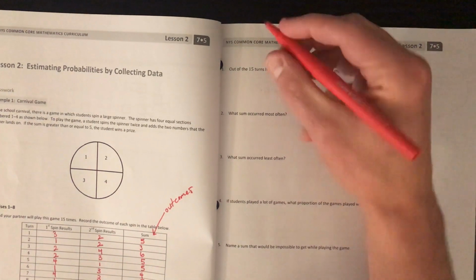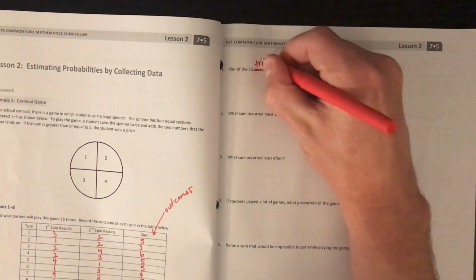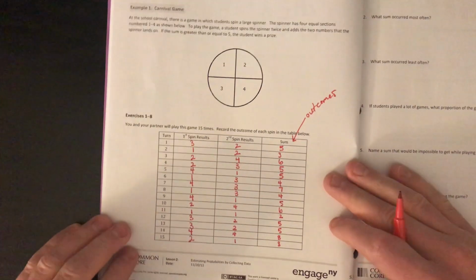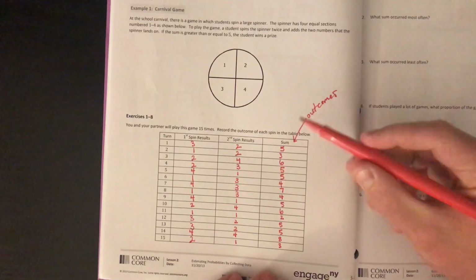All right, and so they just want us to answer some basic questions about what happened in this data over here. It says, out of the 15 turns, I really want to get used to using the word trials, so I'm gonna change that to trials. How many times was the sum greater than or equal to 5? Okay, because I guess that's sort of the point of this game, is to see if you can get 5 or greater on your sum.